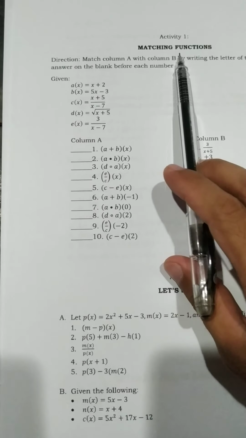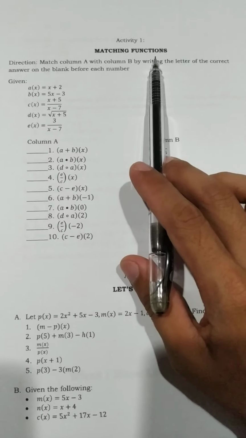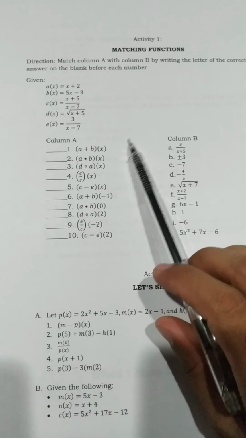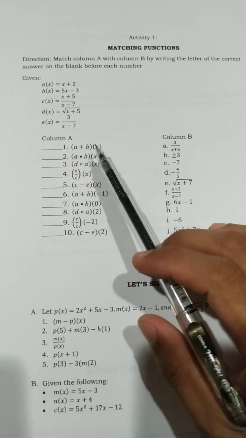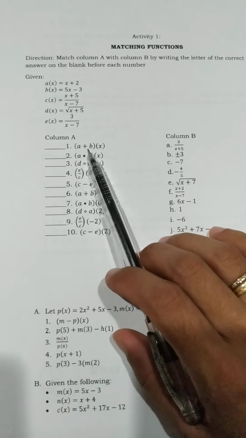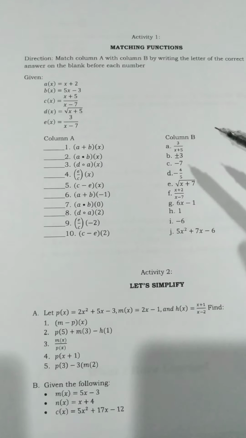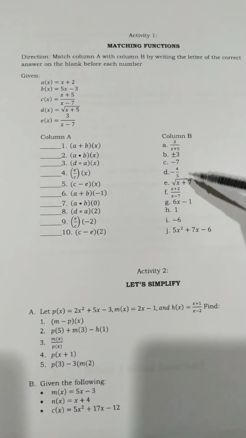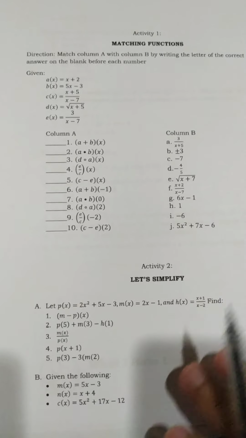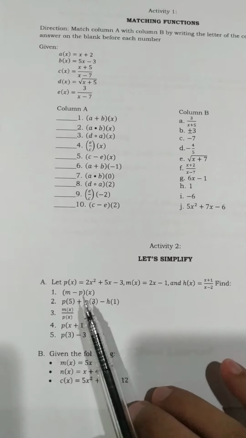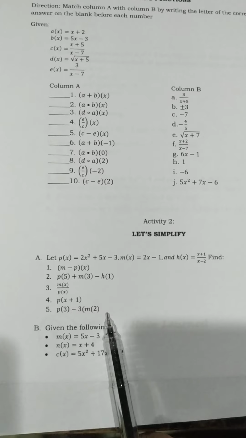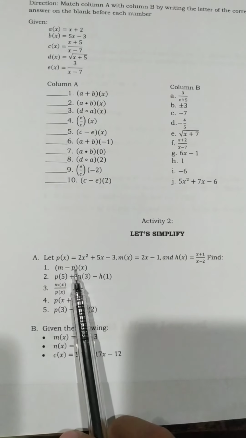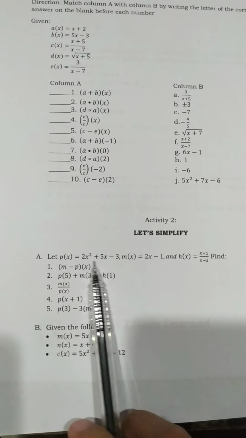Okay, so for activity 1, we have your matching functions. So we are going to match column A to column B. So we are going to perform these operations. Then we are going to find the answer in column B. For activity 2, we have here, let's simplify. So again, we are going to perform these operations given these functions.